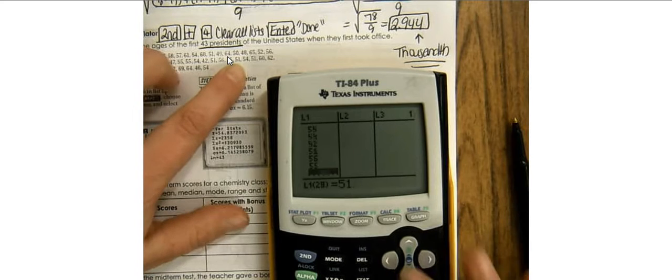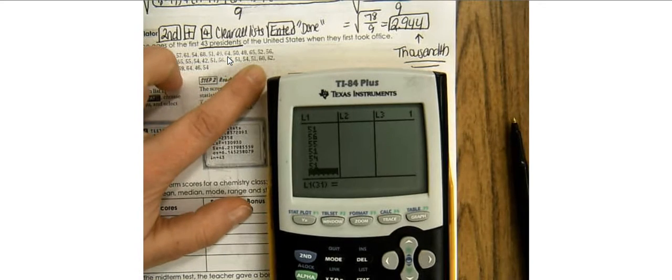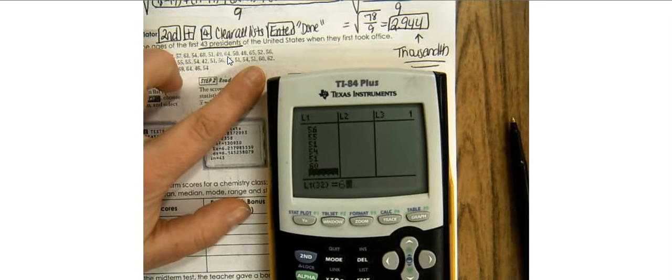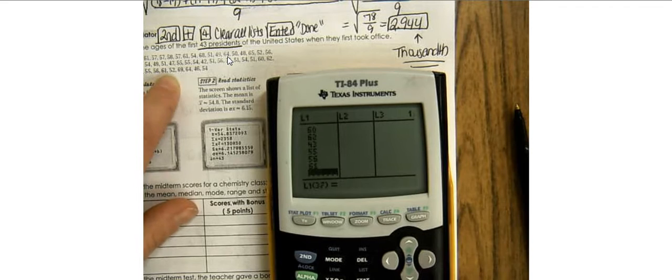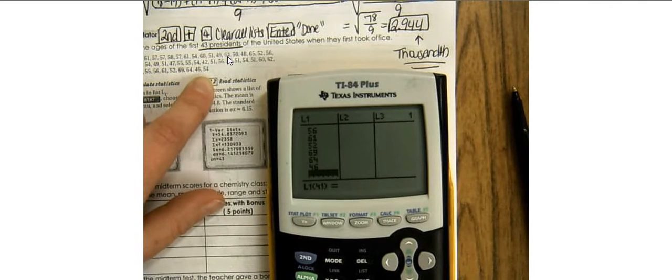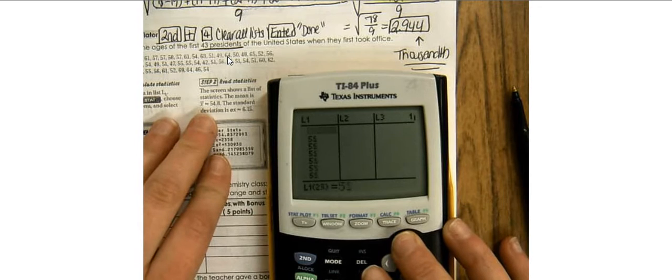51, 54, 51, 60, 62, 43, 55, 56, 61, 52, 69, 64, 46, and 54. And hopefully I didn't miss any. It looks like I might have missed some. So let's go back to the beginning.